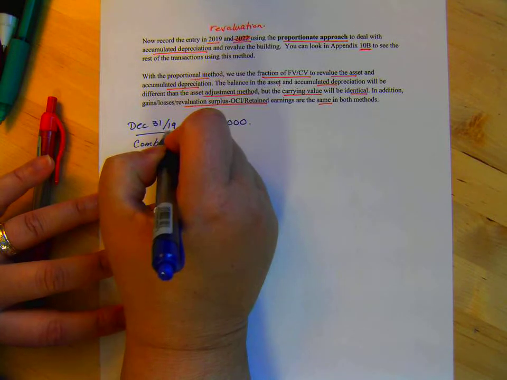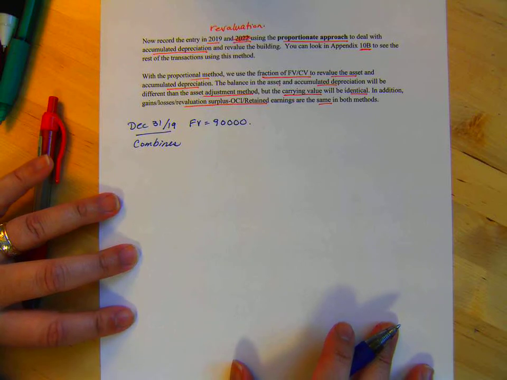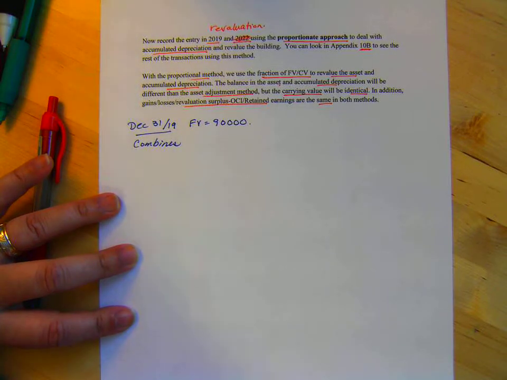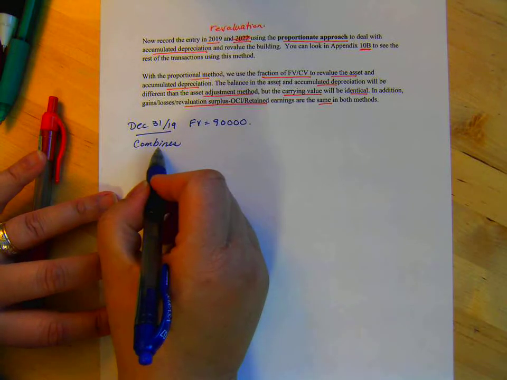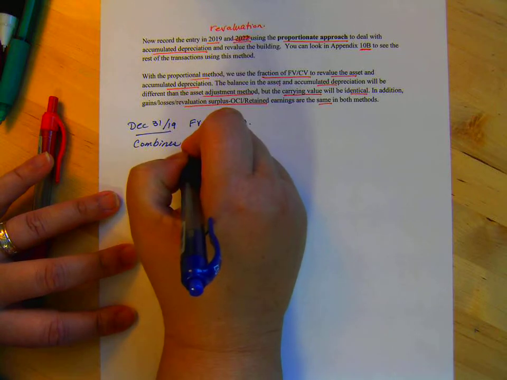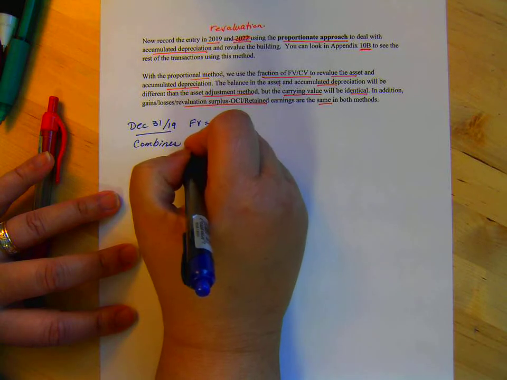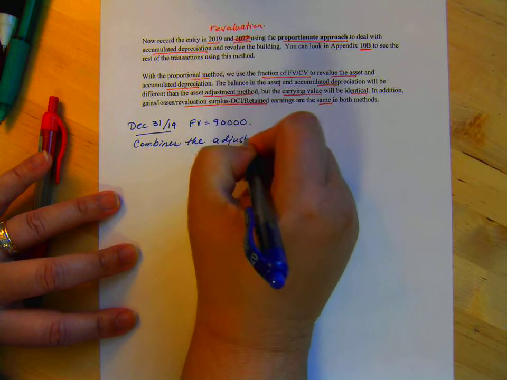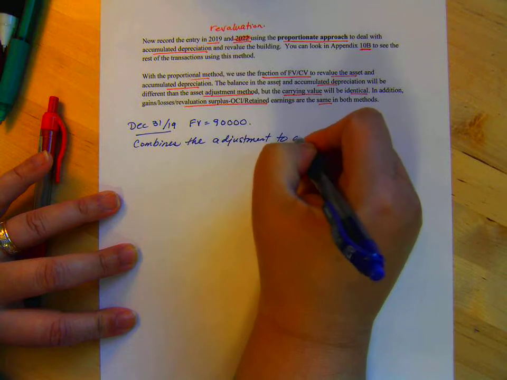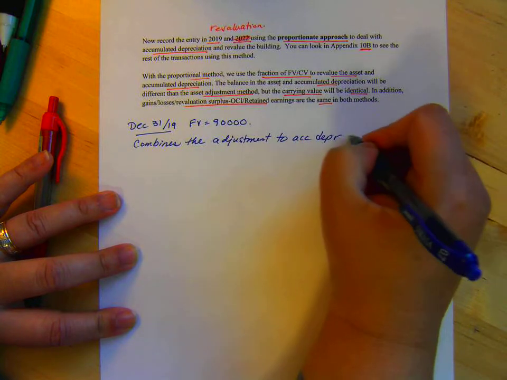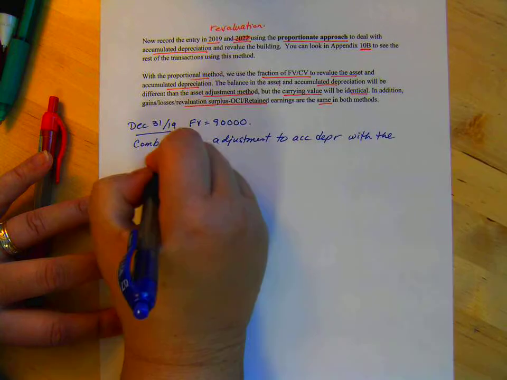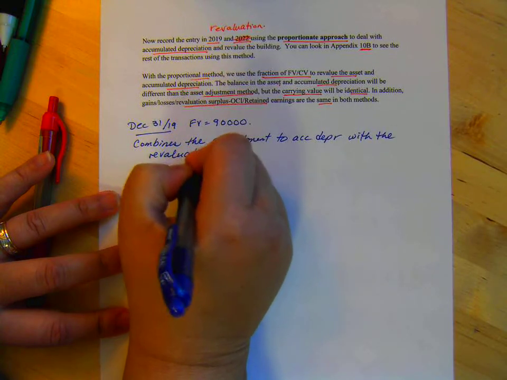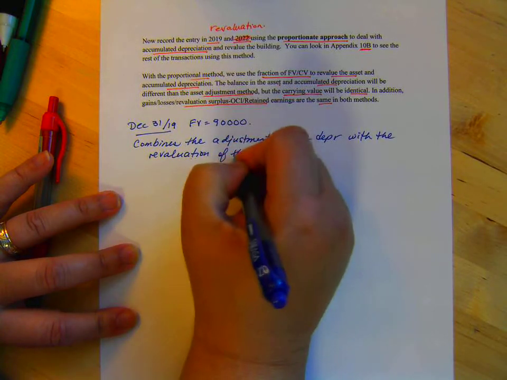So, December 31st, 2019, we know the fair value is 90,000. So this entry combines the adjustment to accumulated depreciation with revaluation of the asset.